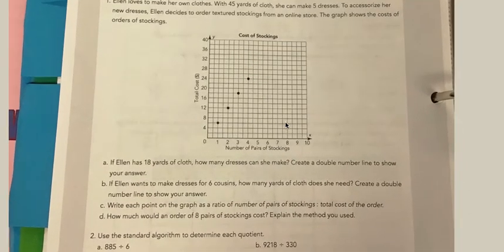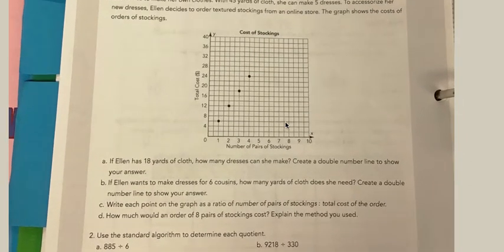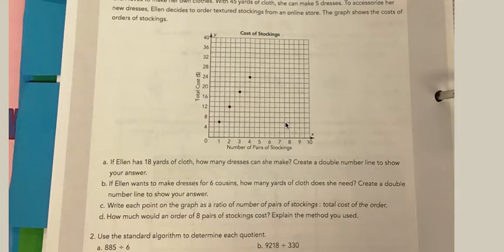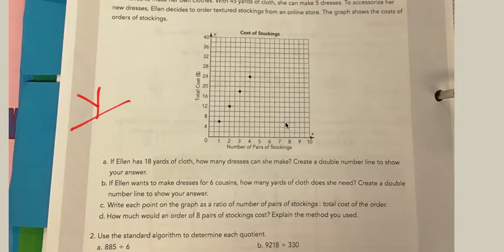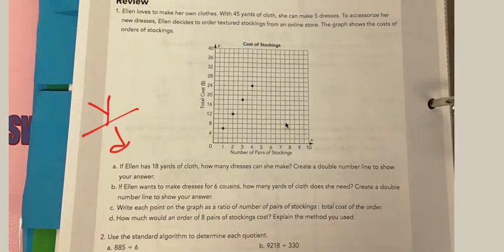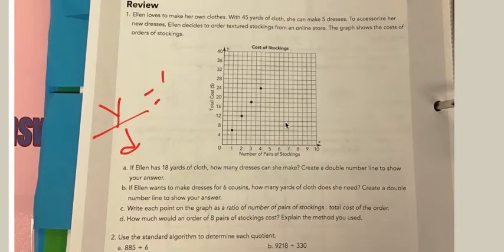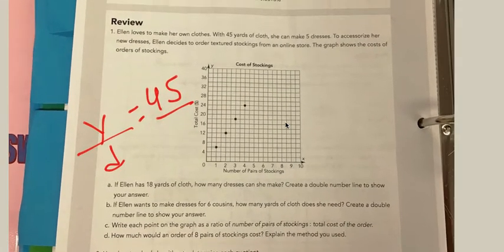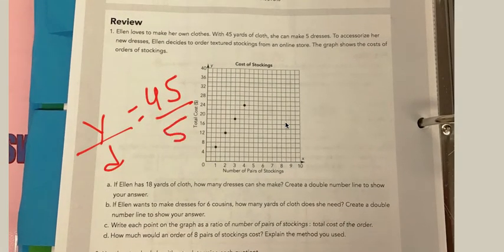And this part, don't forget, I would make a fraction. It says that she can make 45 yards, and how many dresses? She said 45 yards equals 5 dresses. So for question A, this is like what we did on our topic 1 test that you guys just got back on the green paper.